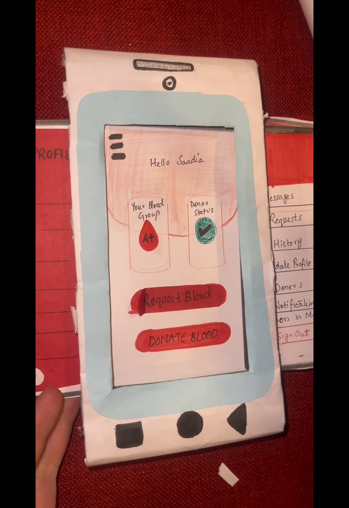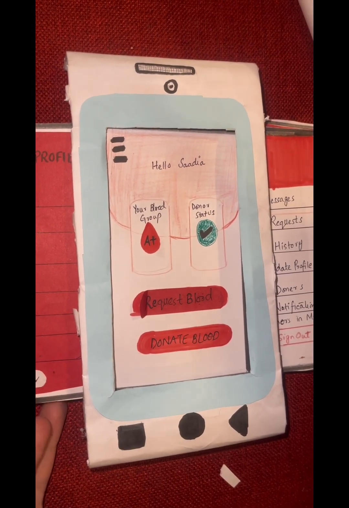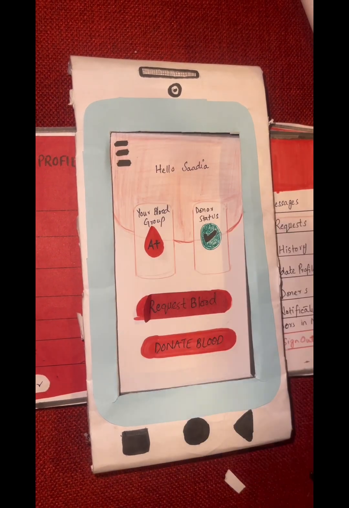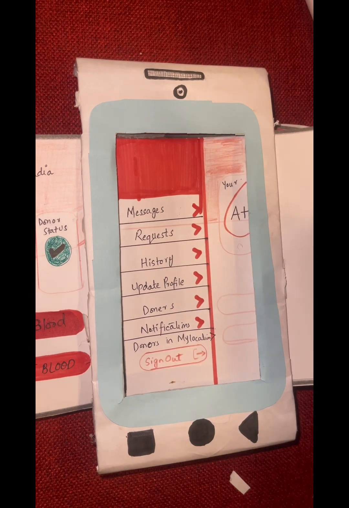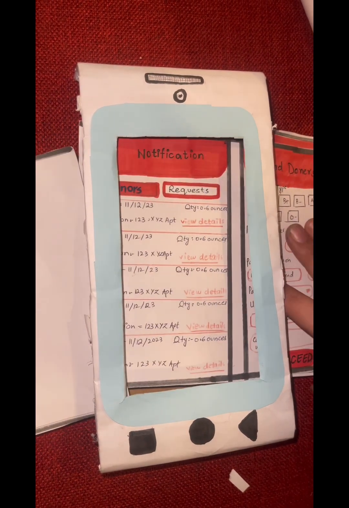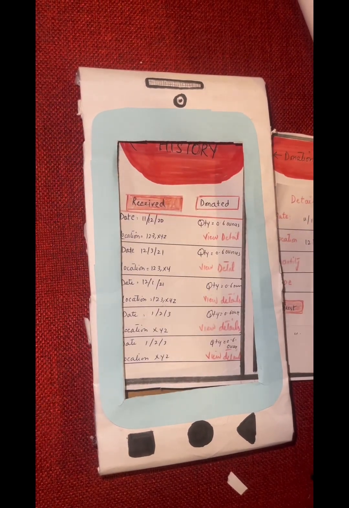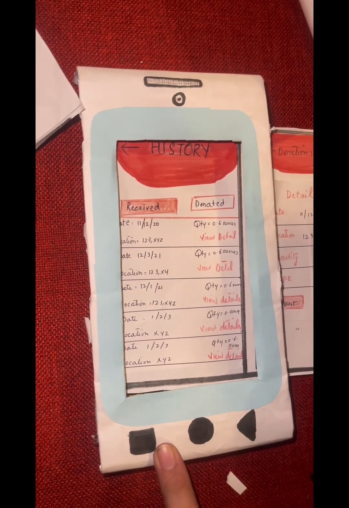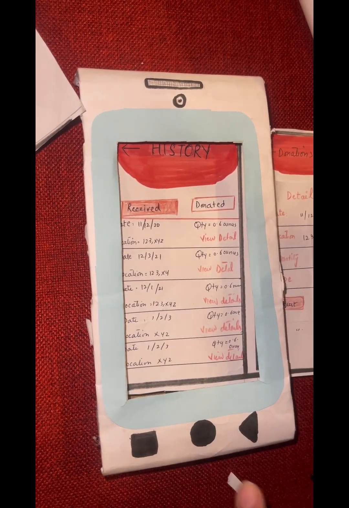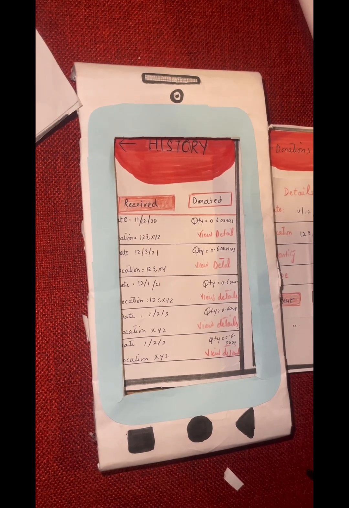And the ninth goal of our application is to view the history. For that, we'll be clicking upon the main menu that would open a menu. Here we will select the history. After selecting the history, we get the screen where we see the history of received and donated blood, either that we have received or donated. By this, we can view the details and further plan our activities.